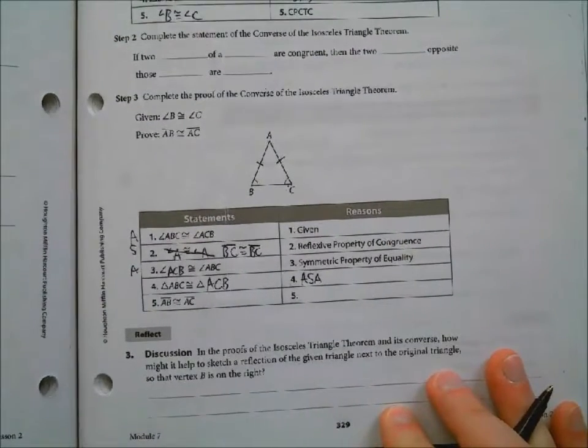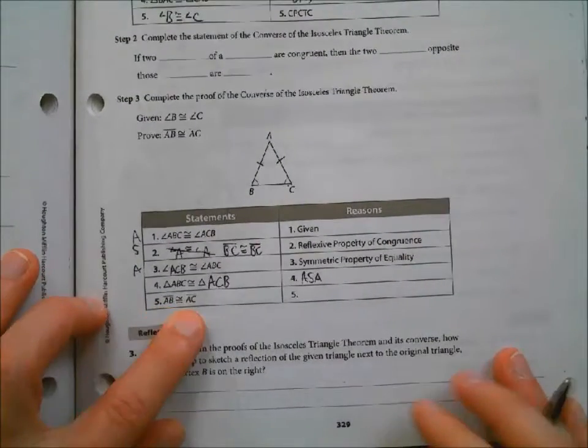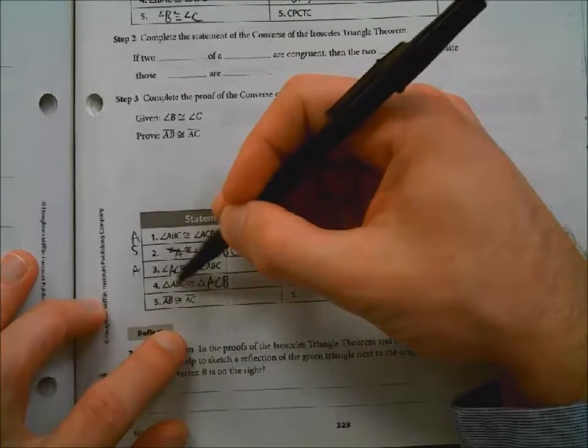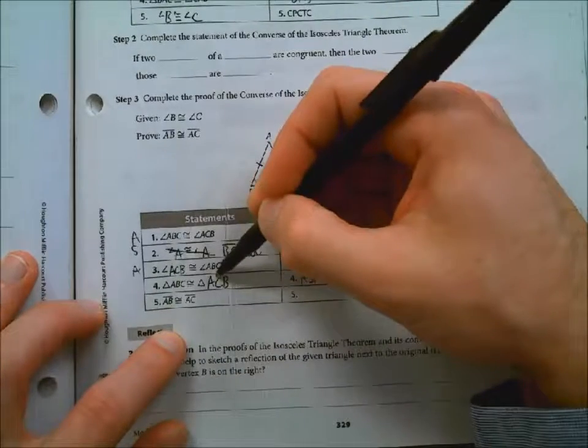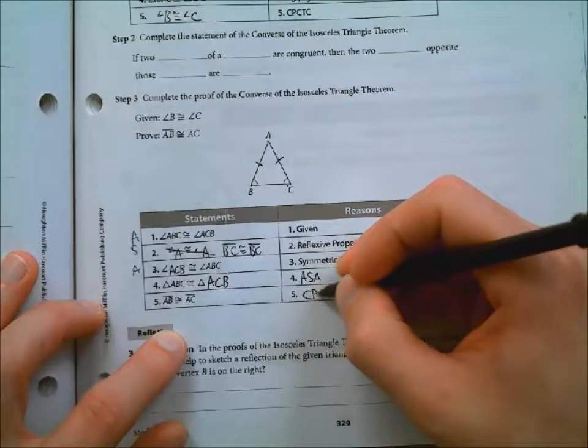And then we can say that AB is congruent to AC, because again, you can see here, AB, that side, is in the same position as AC. And so that's true by CPCTC. Okay.